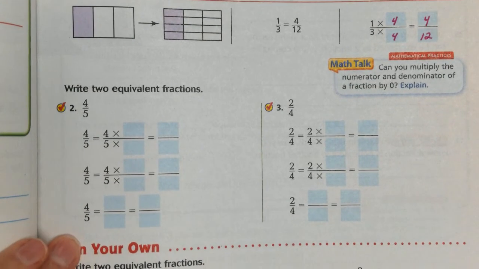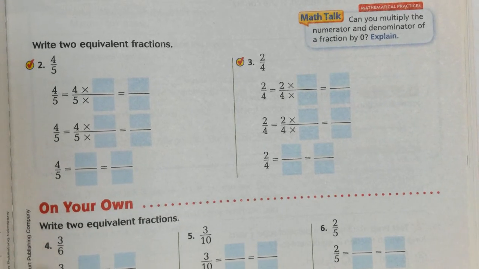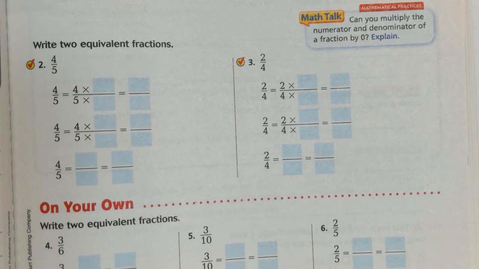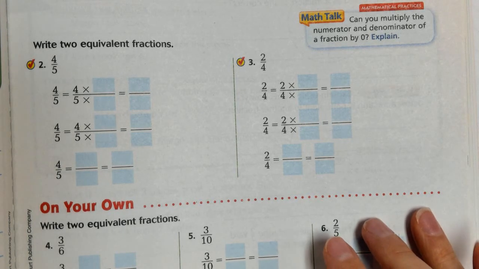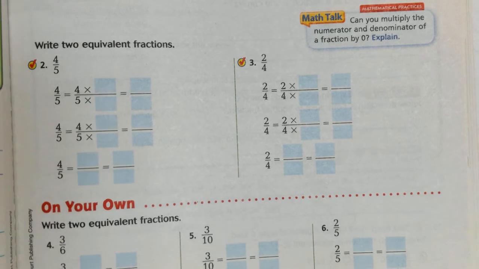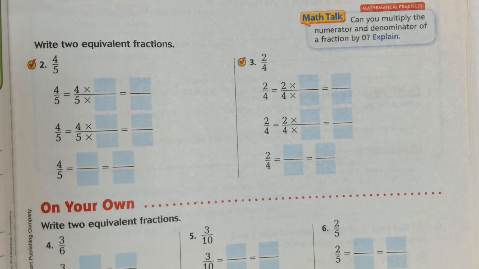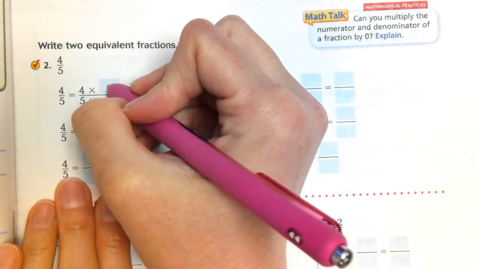Alright, now it's asking me to write 2 equivalent fractions. In order to generate equivalent fractions, I have to multiply the numerator and the denominator by the same number. So let me choose my number. The first one, what number am I going to choose? Helena? 3, okay.